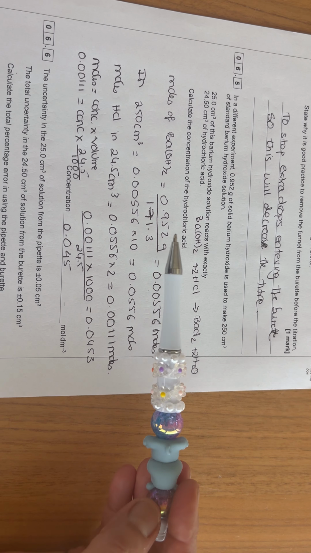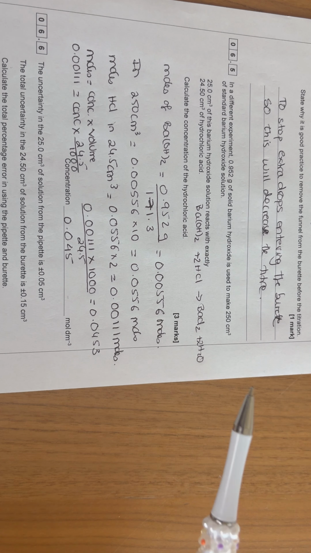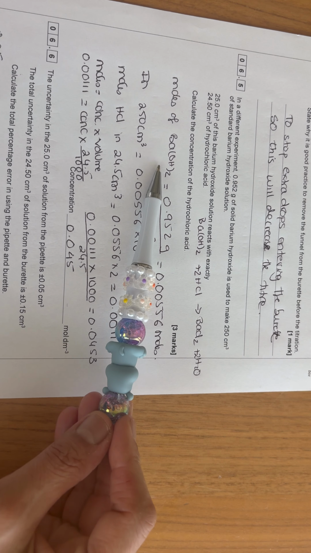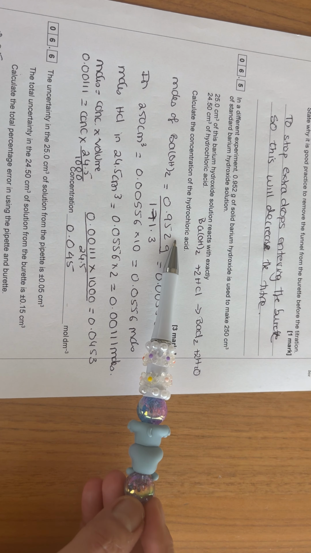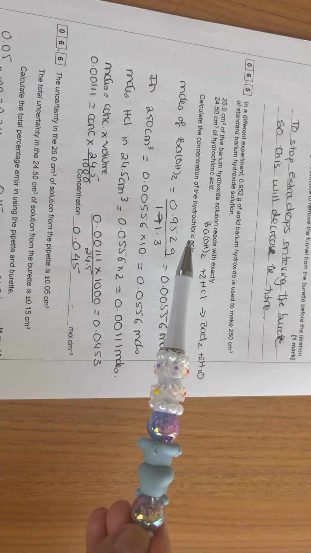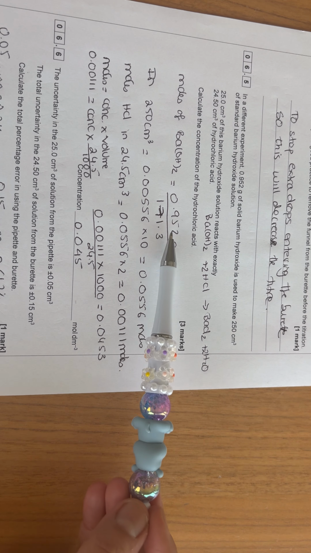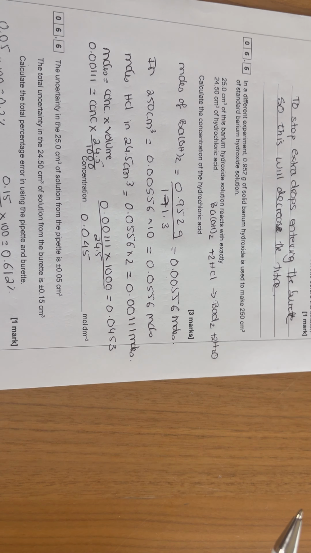So you start by calculating the concentration of hydrochloric acid. Moles of barium hydroxide: you take the mass, 0.9252, divided by the molar mass, to work out the moles. In 250 cm³ you have 0.00556. Then times 10, because that one is only 25 cm³, so you multiply by 10.